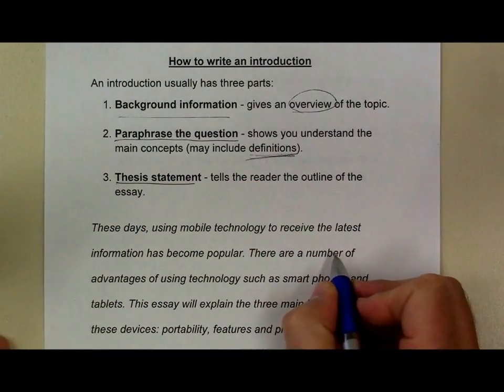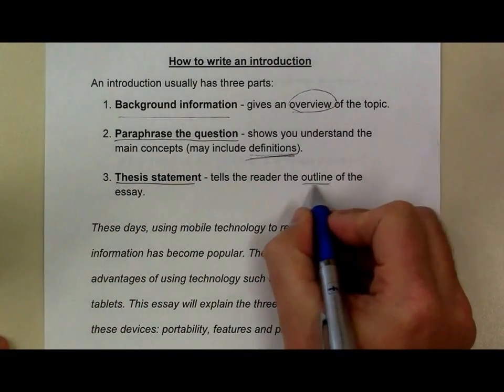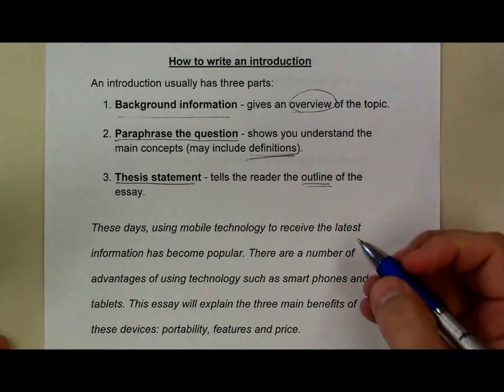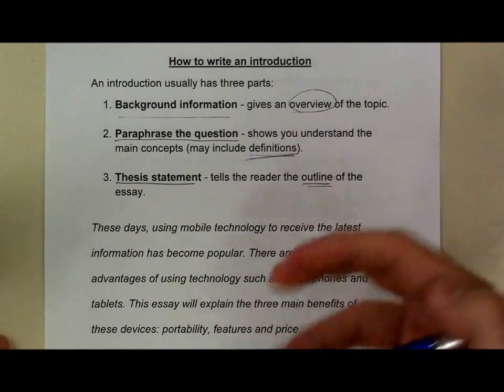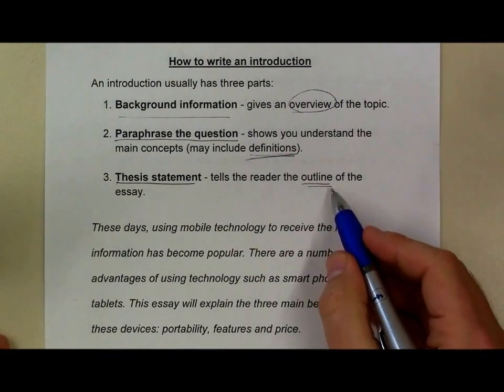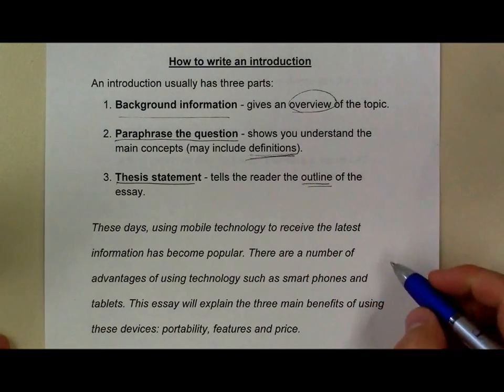And in your thesis statement we're really thinking about an outline of the essay. This is like your contents, what is going to be included in your actual essay. So let's have a look at this simple introduction.